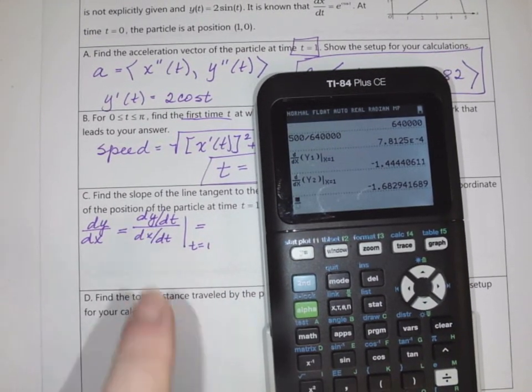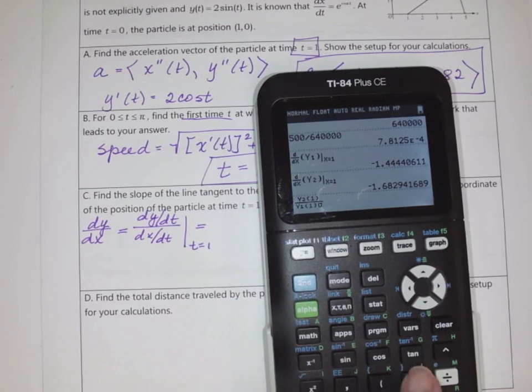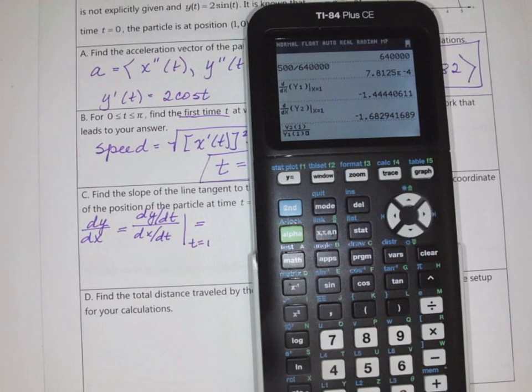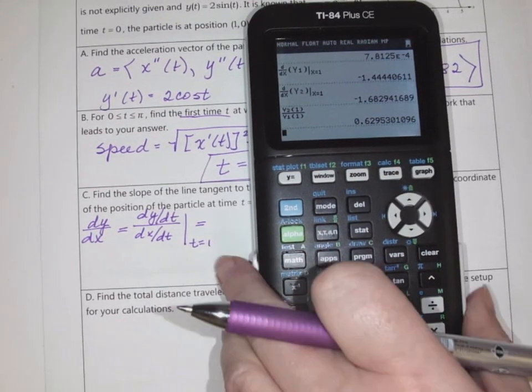I want dy dt first. So that is in y2. And I'm going to plug in a 1. And then on the bottom, I'm going to put dx dt, which is in y1, and then I'm going to put 1. I don't know if y'all can see this. And so that will be the slope of my tangent line, 0.6295.